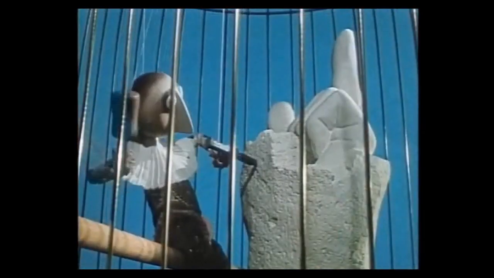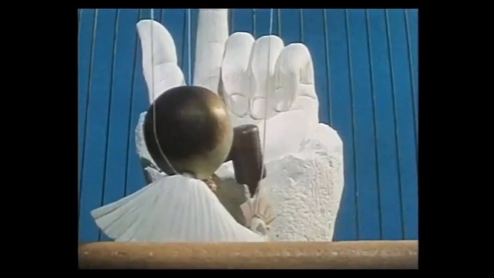I love this piece of carving. If only it was that easy.